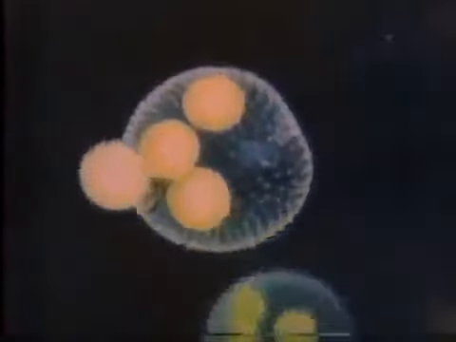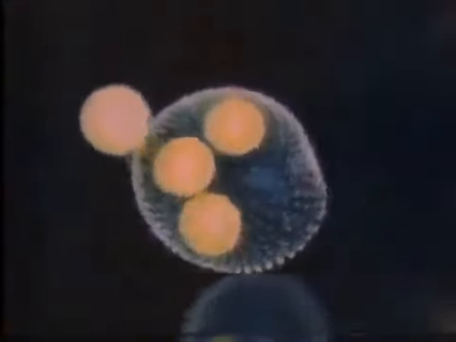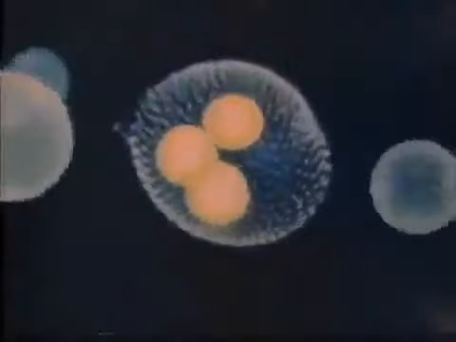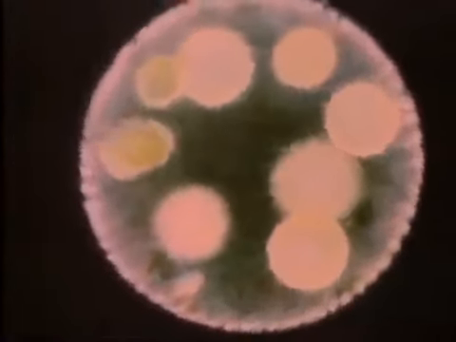Even within a drop of water, there is a teeming diversity of life. Microscopic living things inhabit a world as rich and varied as our own. These are spherical colonies of individual algae called volvox. The sphere is a common shape for very small organisms that live in water.